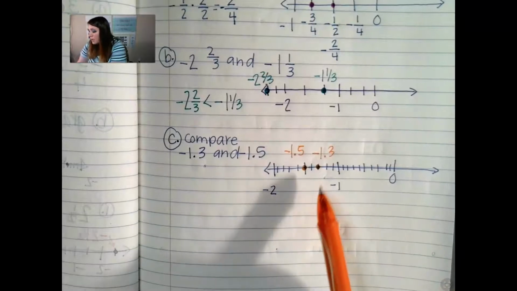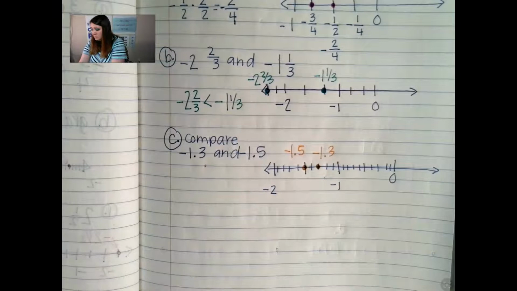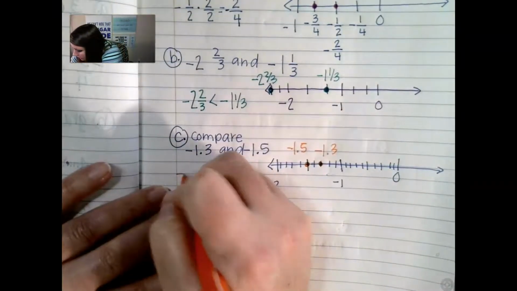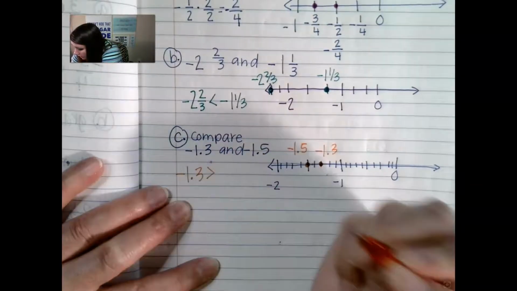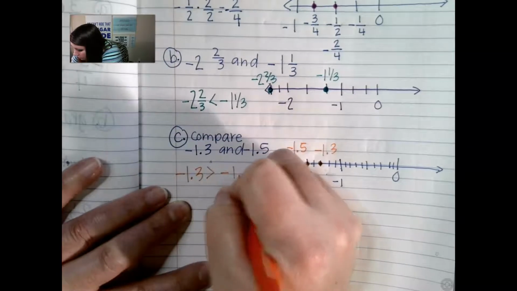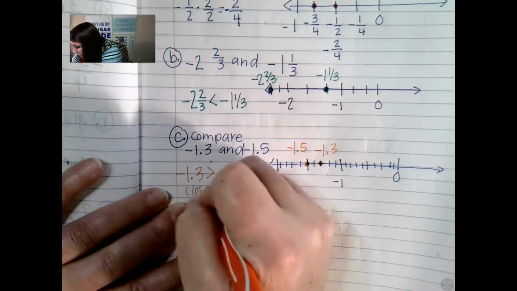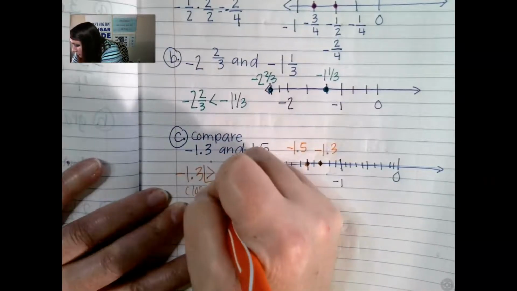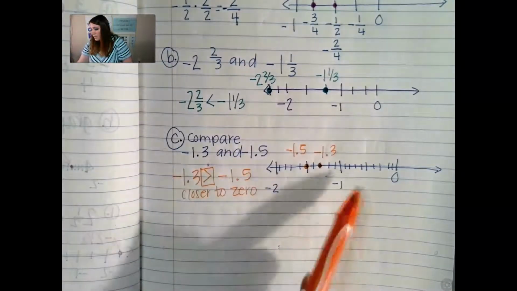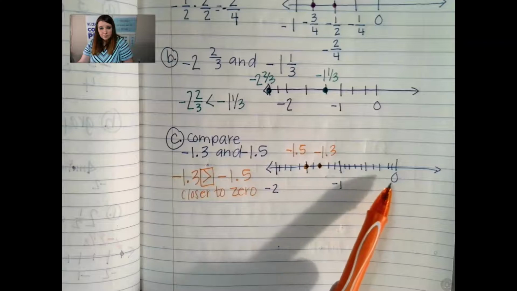So which one is -1.3 when we write this? When we write this, we would write this as -1 3/10 is greater than -1.5 because it is closer to 0. Okay, remember, the closer to 0 on the negative side, the bigger it is.